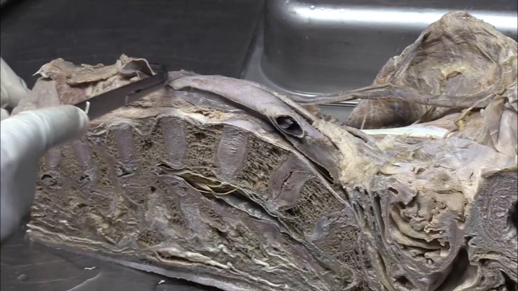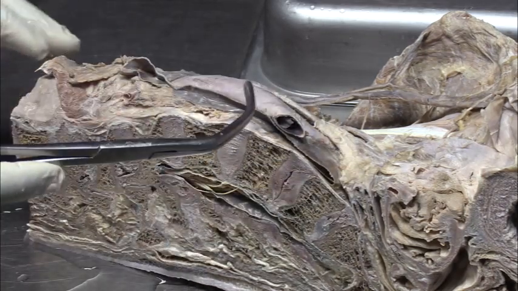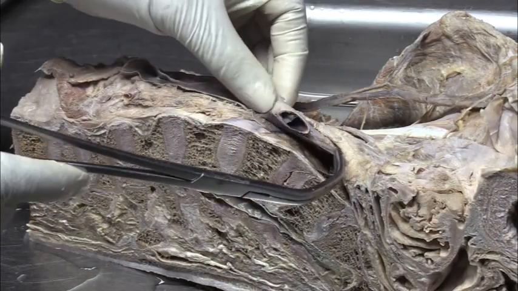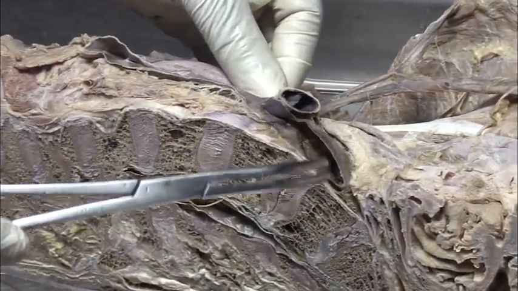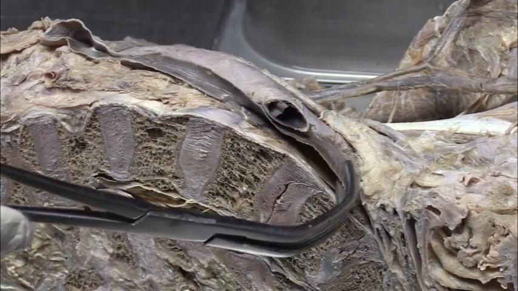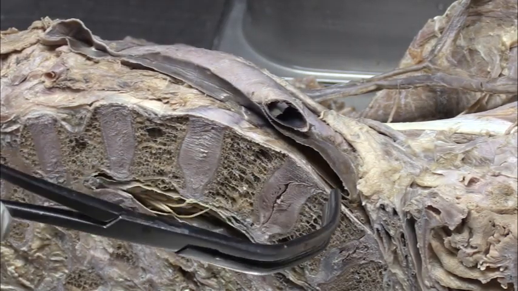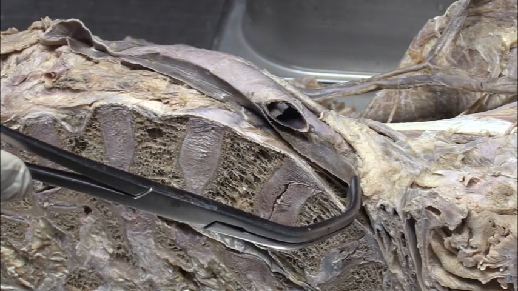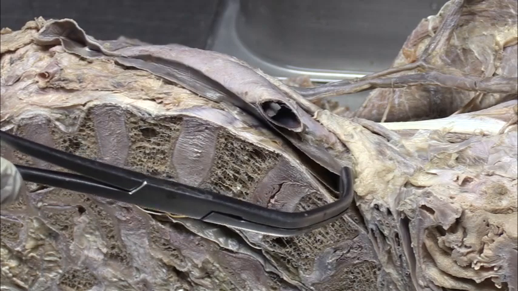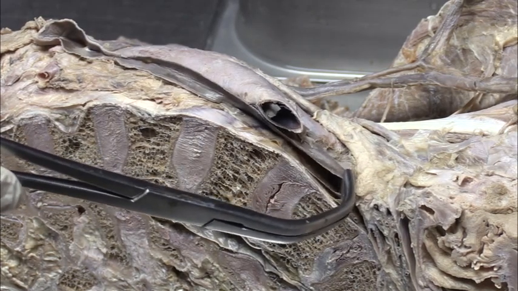Now, as the aorta goes on, you see the IVC, and just beside it you see this dark structure, which is right here. This is the IVC, inferior vena cava, and if you notice, it's a little lower than the aorta, and the IVC really starts at about L5.